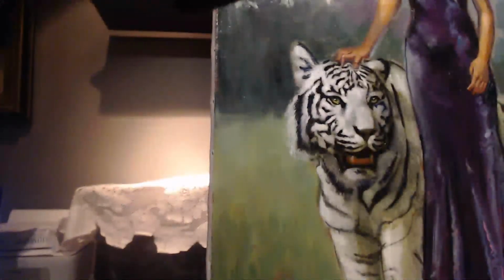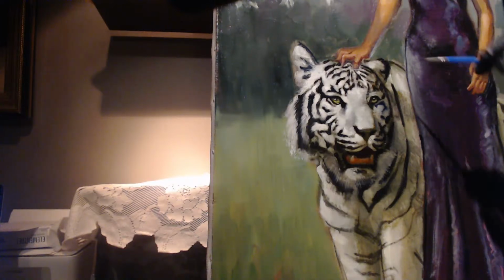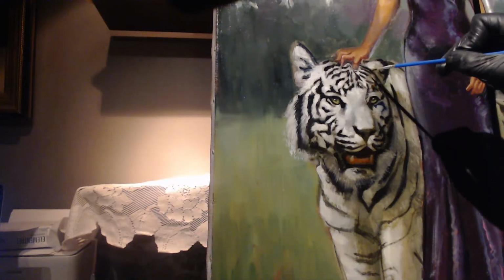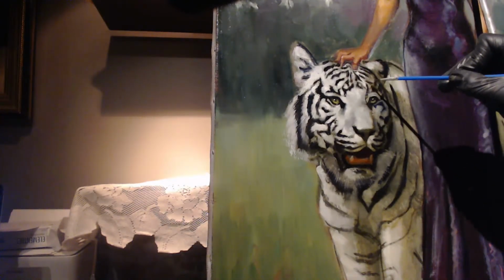All right, I'm going to make the eyes a tiny, tiny bit bigger. I'm going to do it from mostly the top edge. And then I'm going to go back into the markings. I think the markings are doing okay. I mean, I'm not finished, but I'm getting there.